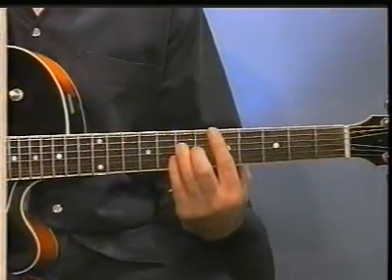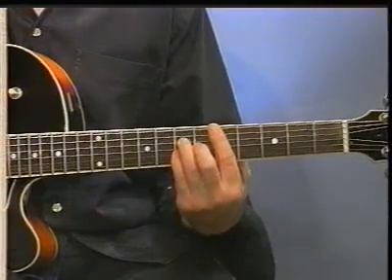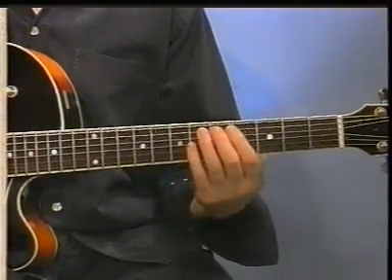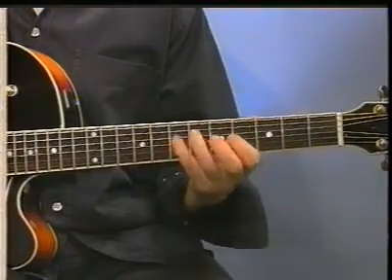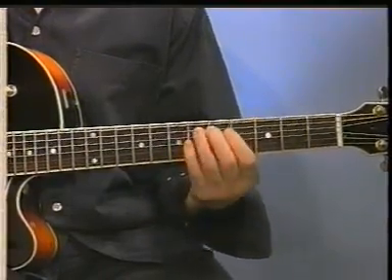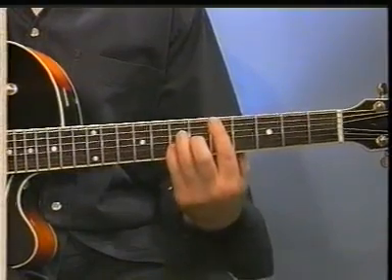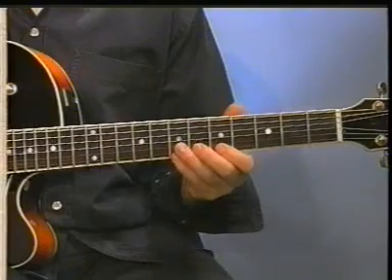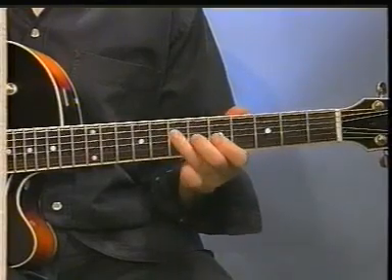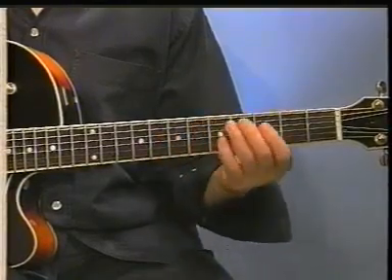So let's suppose I'm soloing over this D major 7 chord, and I'm using the C major form of the D scale. As I solo, I can see this shape. I don't have to put my fingers down in the shape. I can just play those notes as I play through my scale.